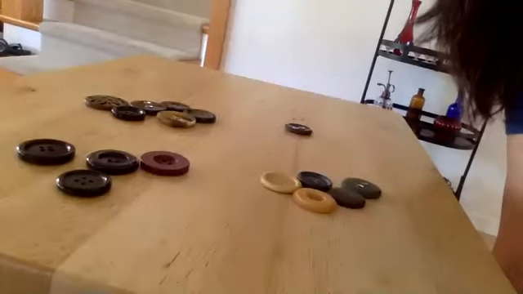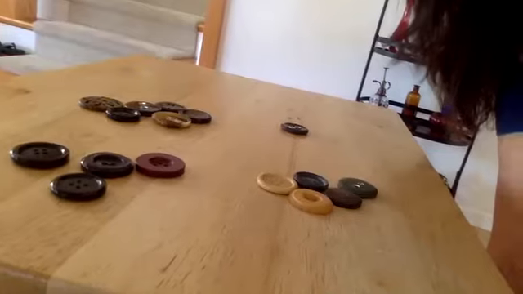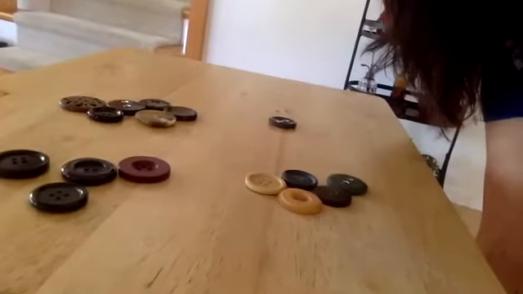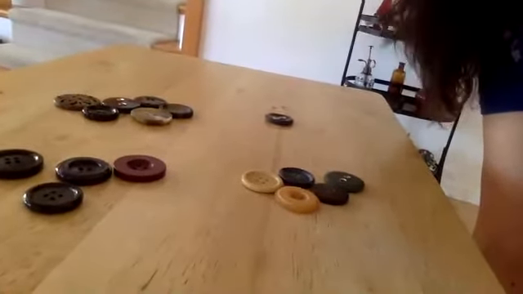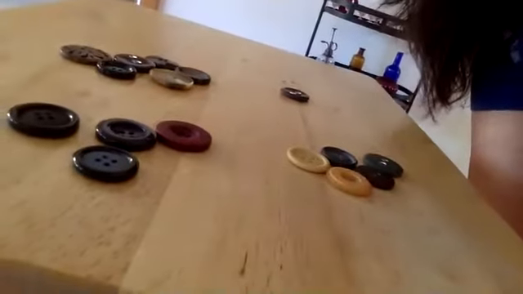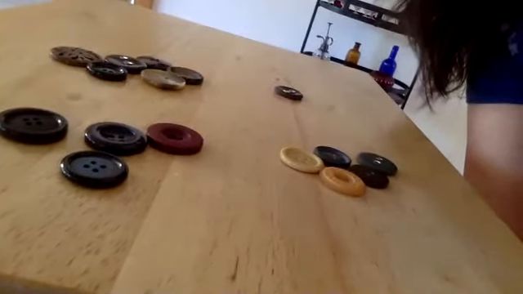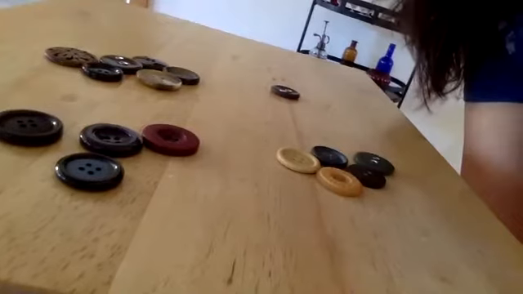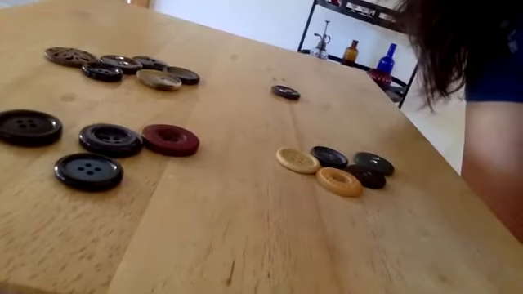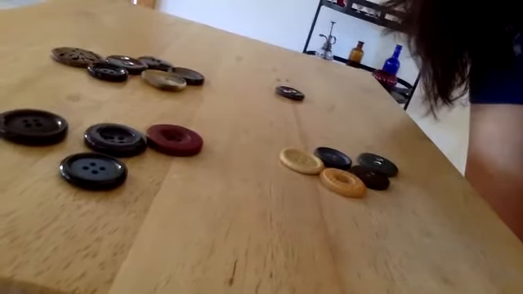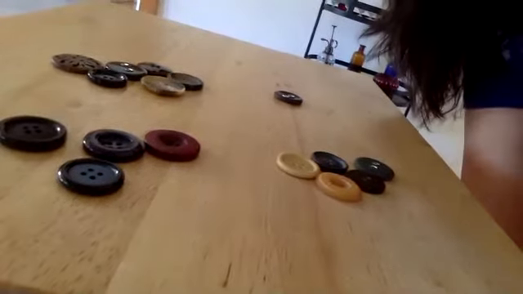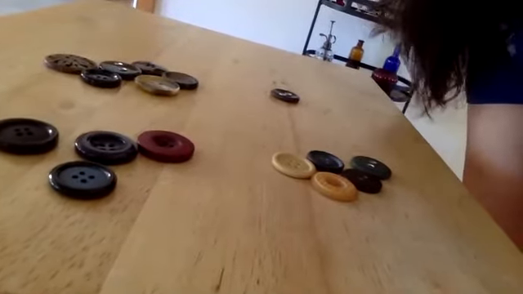How many buttons are there? Is that easy to tell? How many in each stack? Okay. Are you seeing the correct responses on chat? Great.